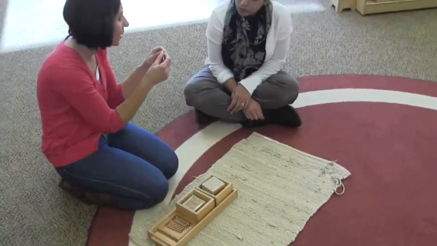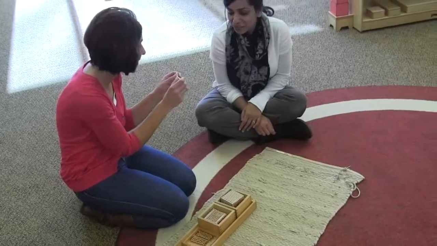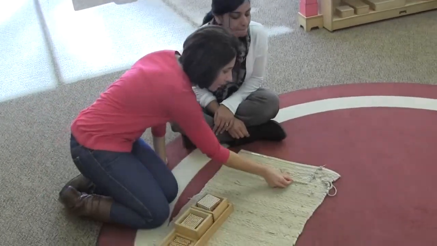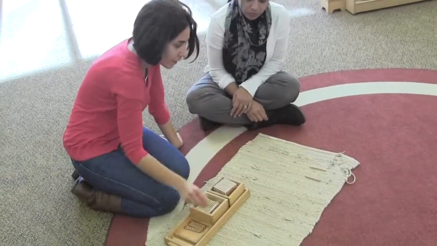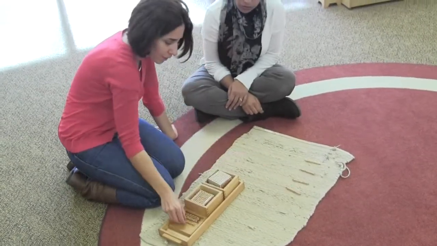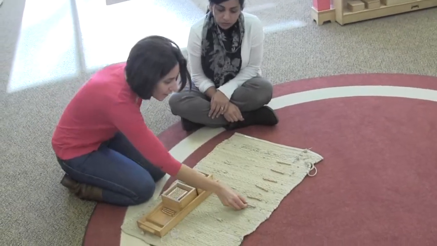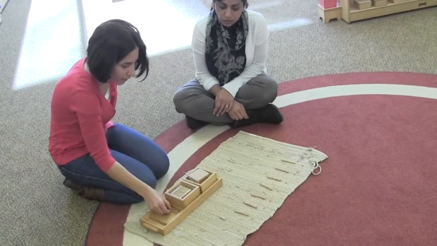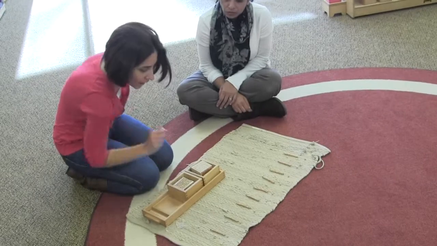And Mino, remember what that is? 10 bars. Okay, this is 10 bars. So we are gonna put 1 10 bar, 2 10 bars, 3 10 bars, 4 10 bars, 5 10 bars, 6 10 bars, 7 10 bars, 8 10 bars, and 9, right?